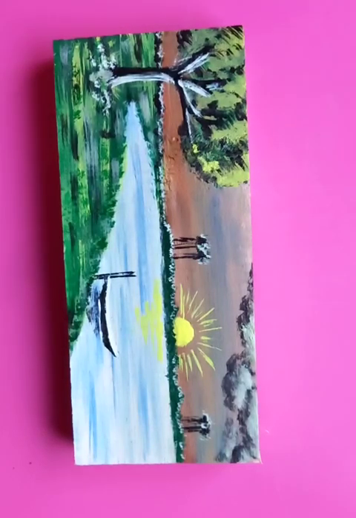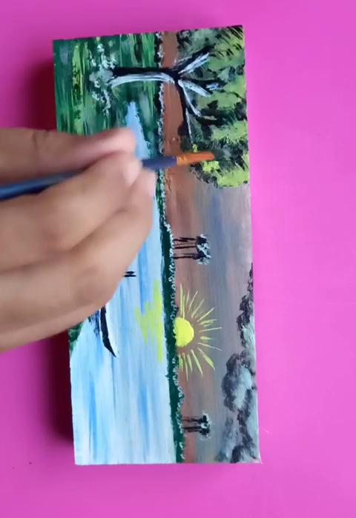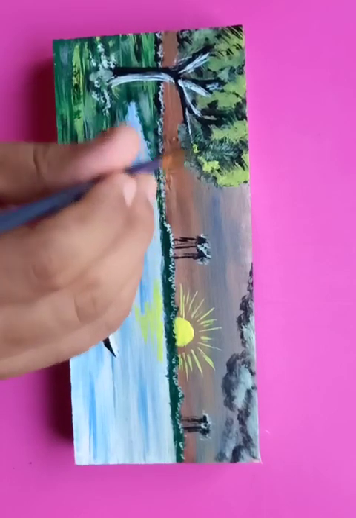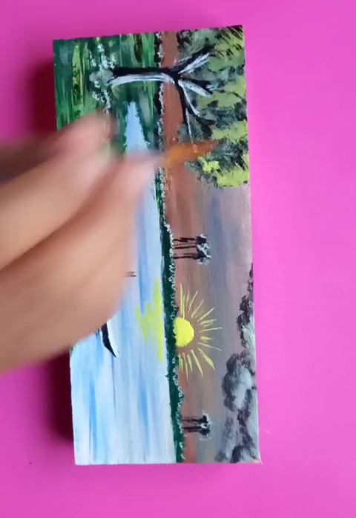All right, so the drawing is almost finished, and you can see the presentations and other strokes. It's depicting the tree very nicely. And when you paint, just take your time.